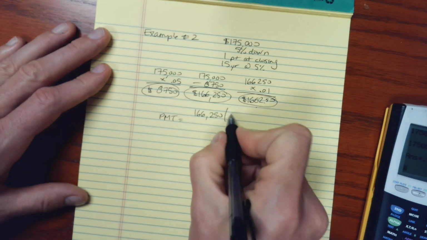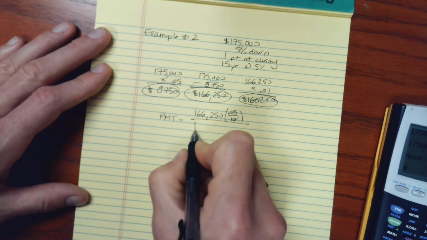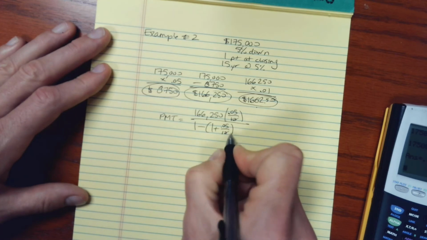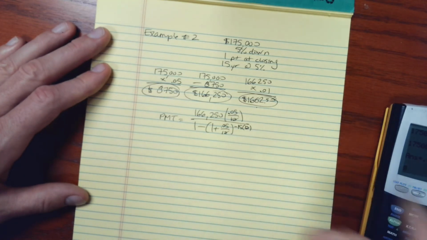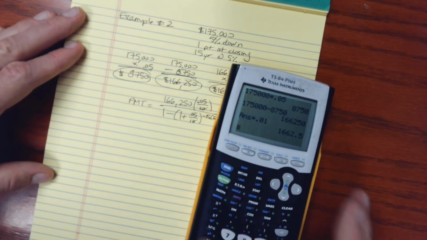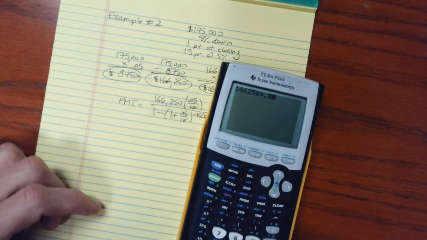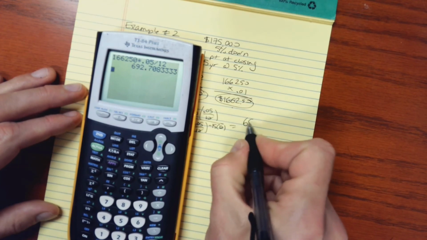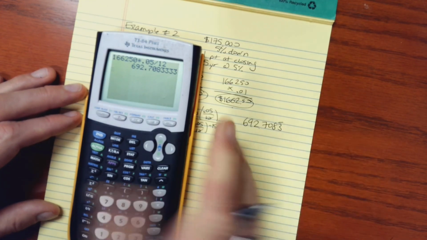166,250. Our rate is 5%. We're making monthly payments, so that's 0.05 over 12. Then I have 1 minus 1 plus 0.05 over 12 to the negative, and then this is 15 times 12. So let's do the calculation. 166,250 times 0.05 divided by 12. So this is 692.708, and then the 3 repeating.